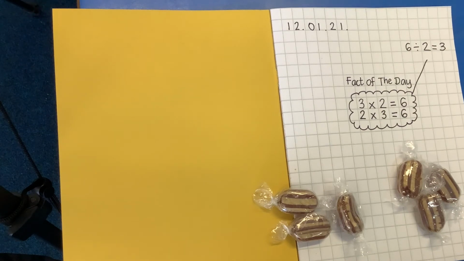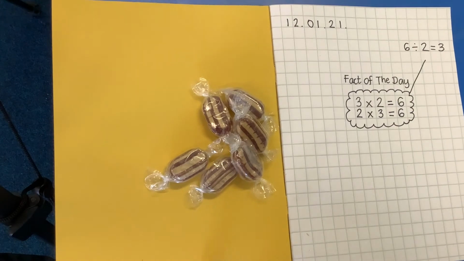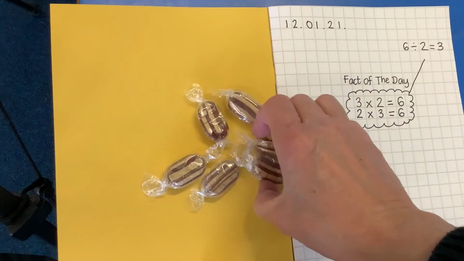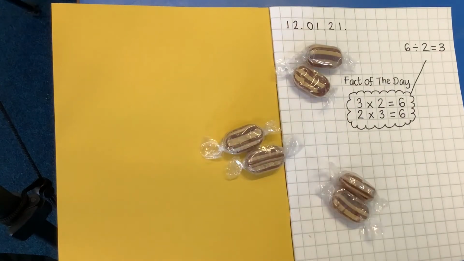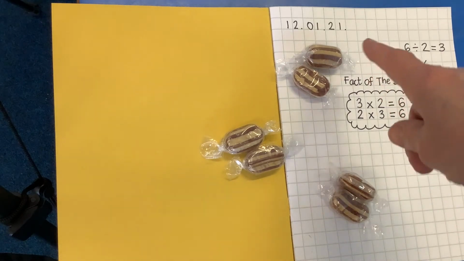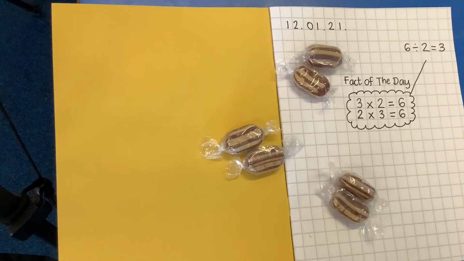However, let's say it wasn't me and Mrs. Davies. Let's say we wanted to split the 6 sweets into 3 different groups because they're being shared this time between Albie, Stanley and Michael, who are sometimes in school together at the moment. So this is still 6 sweets, but this time we're splitting it into 3 groups. And you should be able to see very easily that in each group we've got 2 sweets.